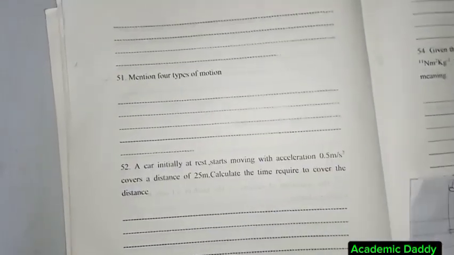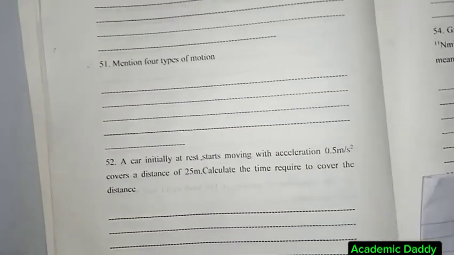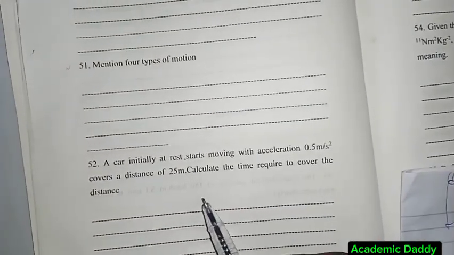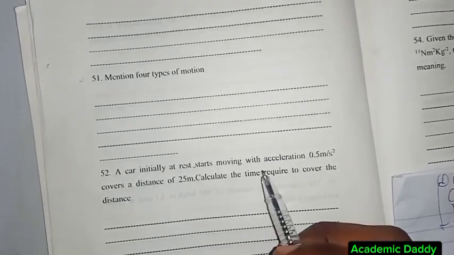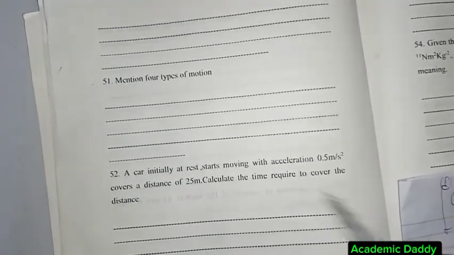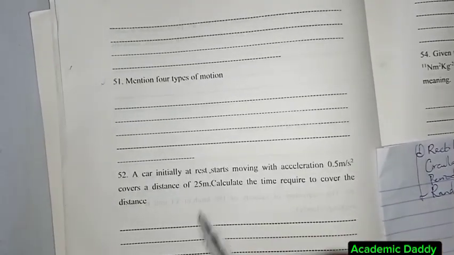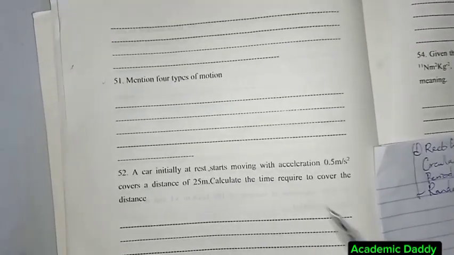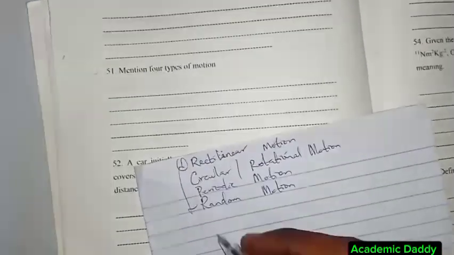So the next question says, a body starts from rest. Then as this body starts from rest, it starts moving with acceleration. I told you, once you see acceleration, just think of it that you are going to be using equation of motion. So then they say it covers a distance of 25 meters. Calculate the time required for it to cover the distance.